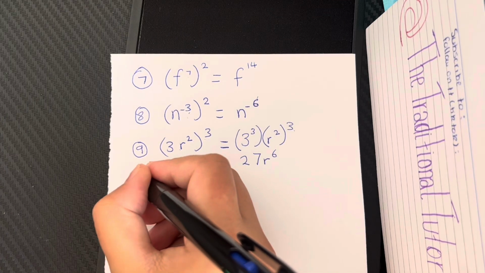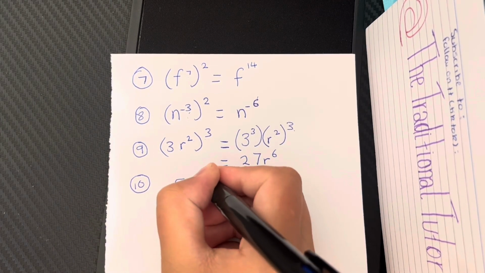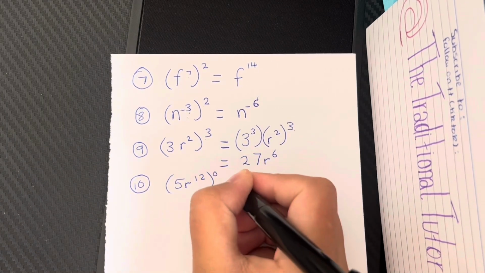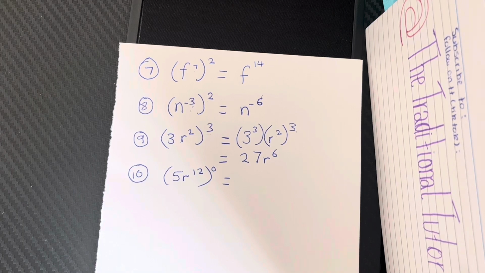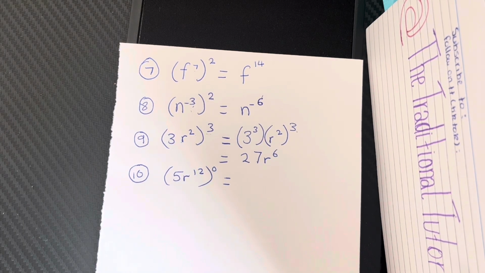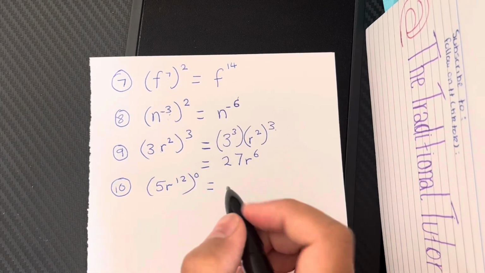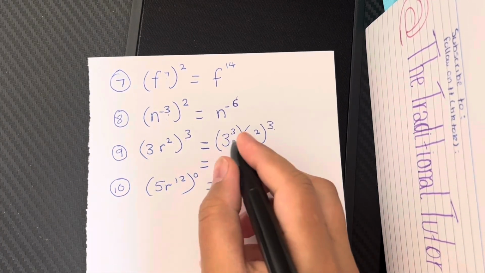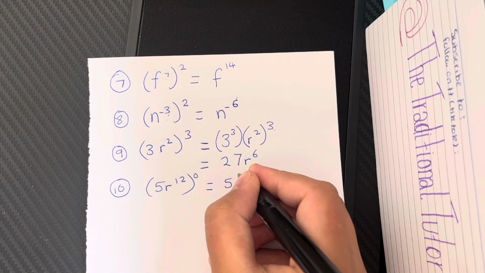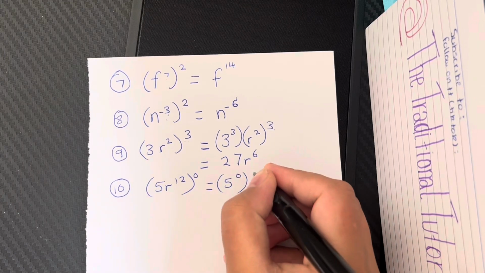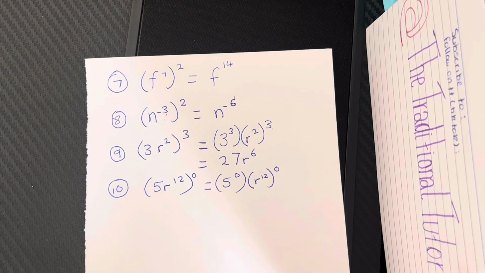Next example is the following. So we've got 5r^12 to the power of 0. Again, a kind of a tricky one because you've got the 0 power again. That means we need to remember what that means. Remember, anything to the power of 0 is going to equal 1. We can write this separately again, like I did at the top, to help us understand what's going on. So it means 5 is being raised to the power of 0, and it's being multiplied by r to the power of 12, all to the power of 0.